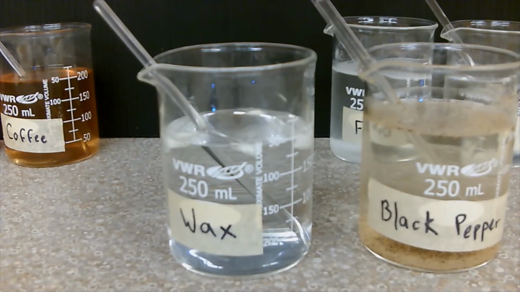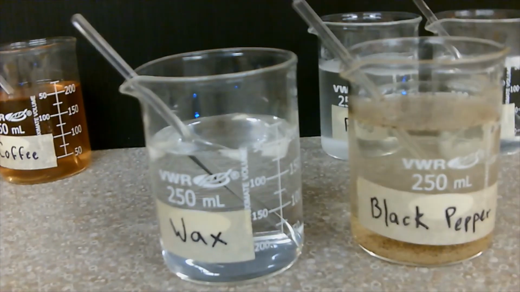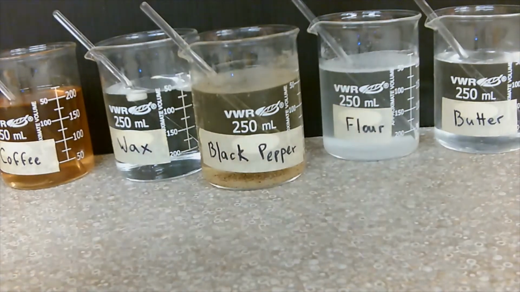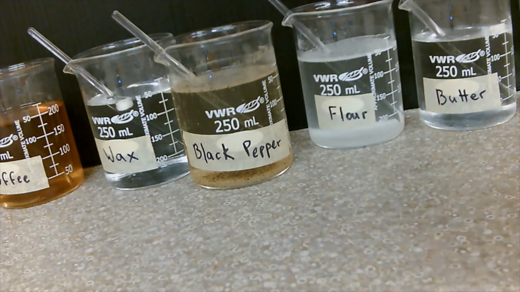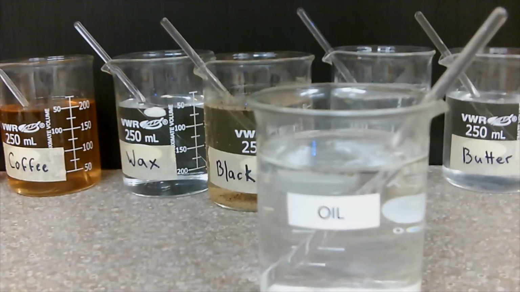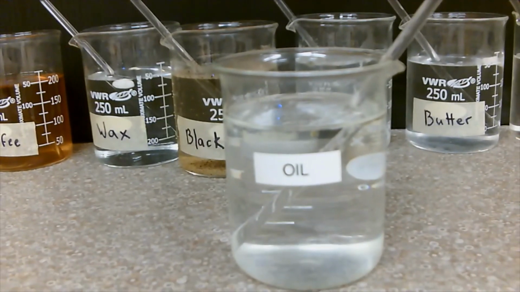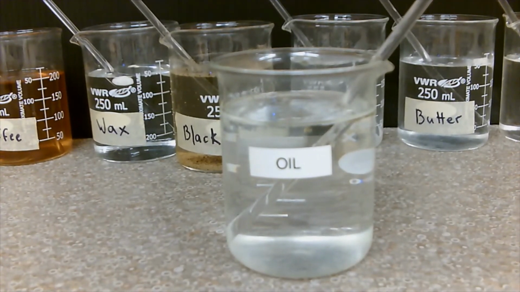You can still see our wax looks pretty much identical to what we started with. We'll also notice in our oil, we have a film layer of oil right on top, and then we have our water underneath that layer of oil.